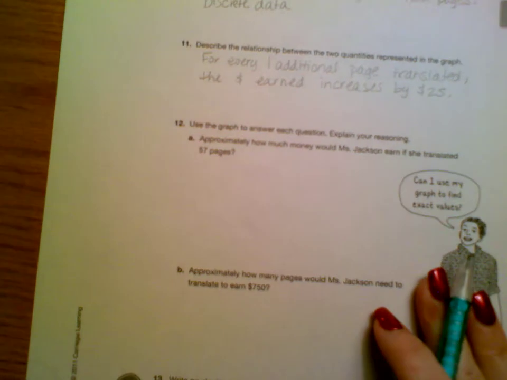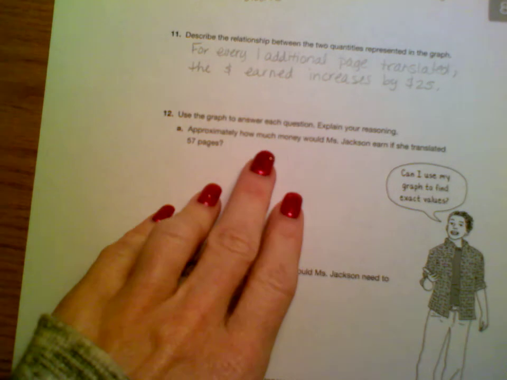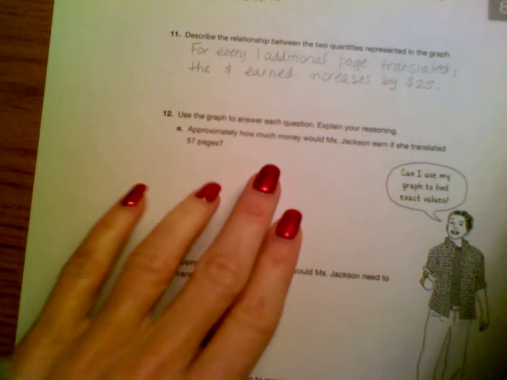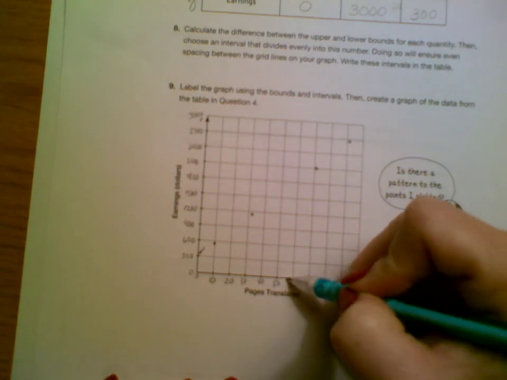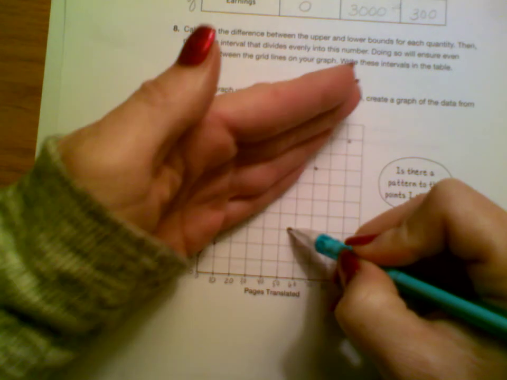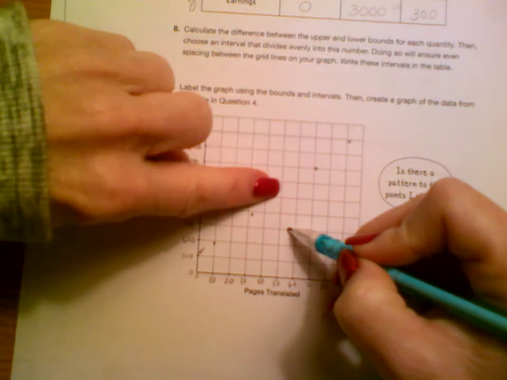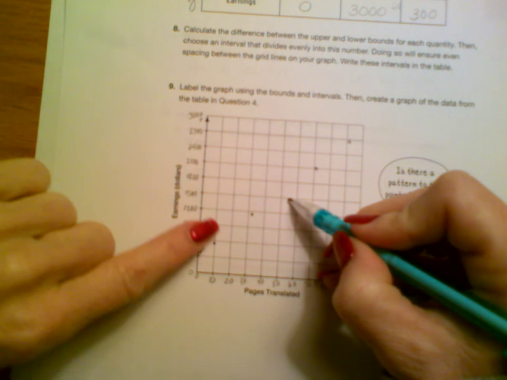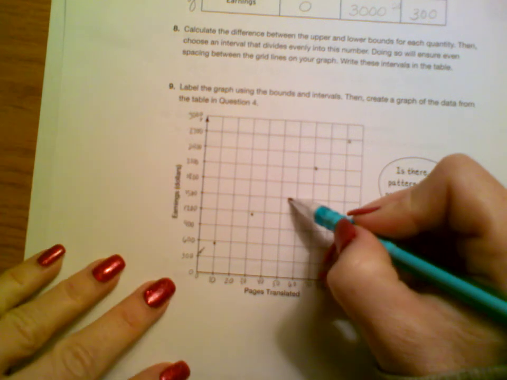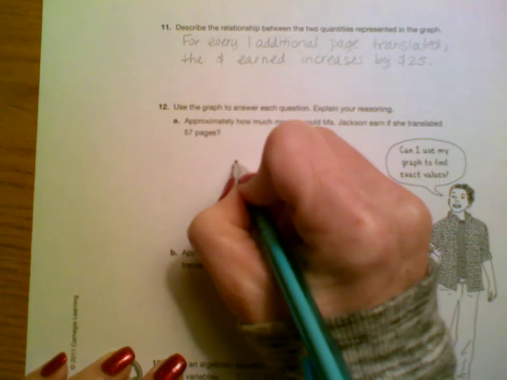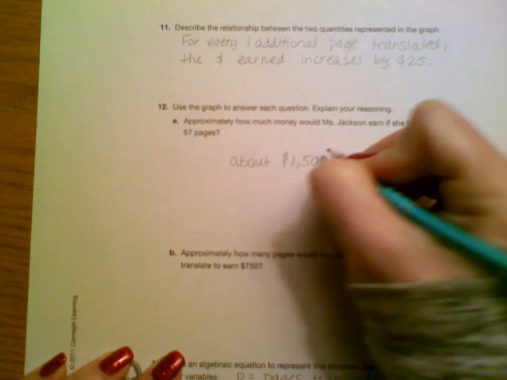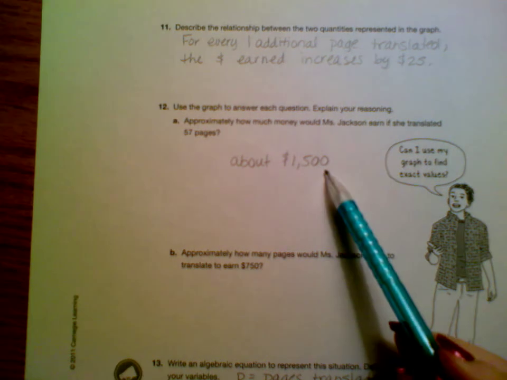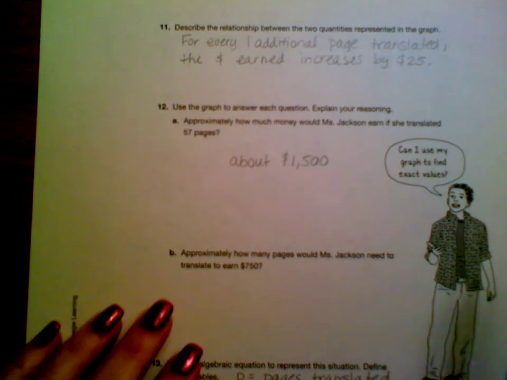So now we're going to use our graph to answer each question. Approximate how much money would Mrs. Jackson earn if she translated 57 pages. So 57 is approximately here. And if I think about this line being connected, it would seem to be about maybe $1,500. Now I can't get an exact off my graph. Off the table I could compute this, but off the graph I can't get an exact.